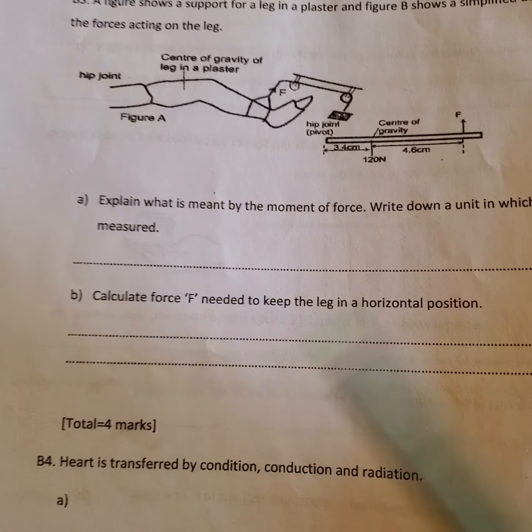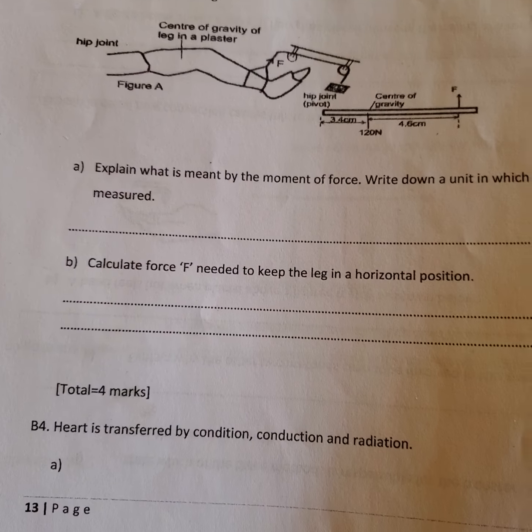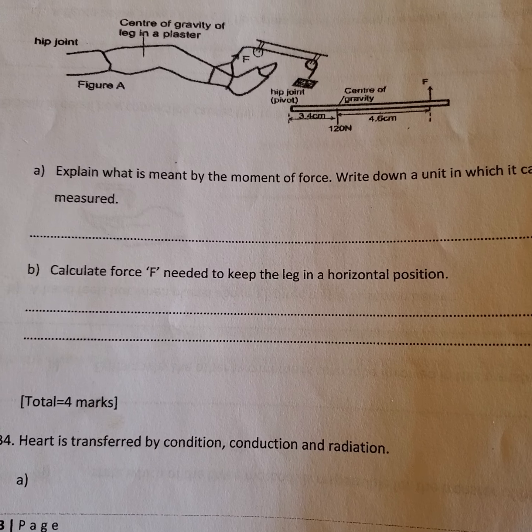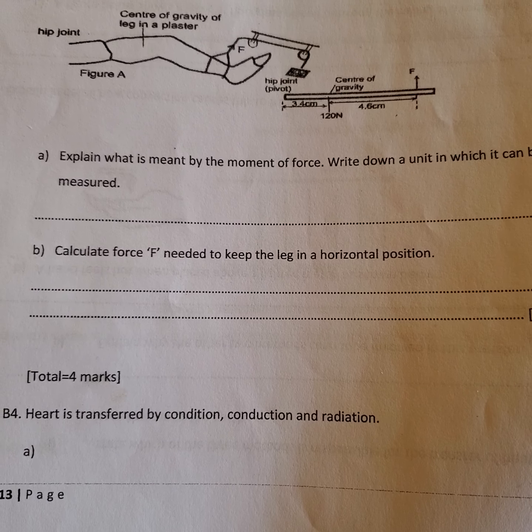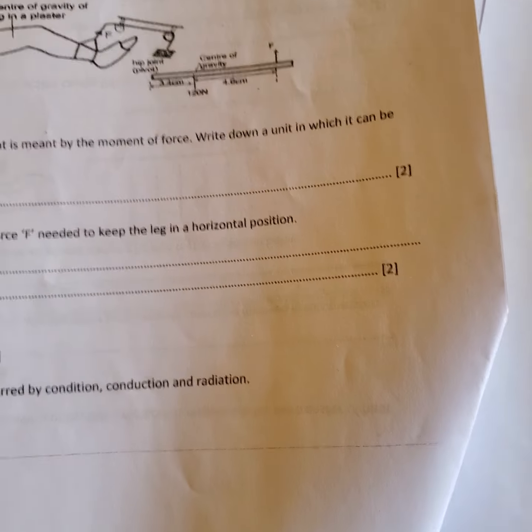Let's see what the first question is telling us. Explain what is meant by the moment of force. Write down a unit in which it can be measured. So what is meant by moment?